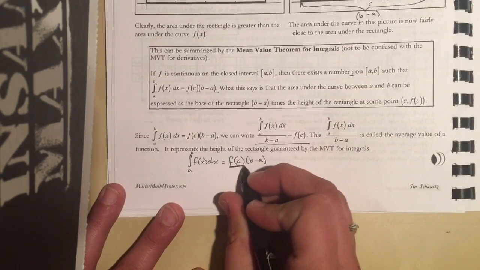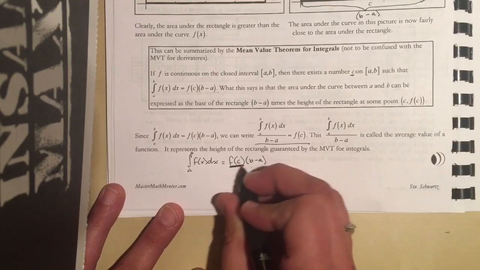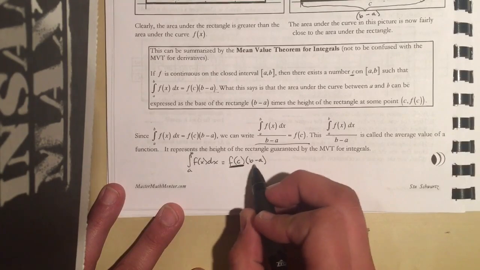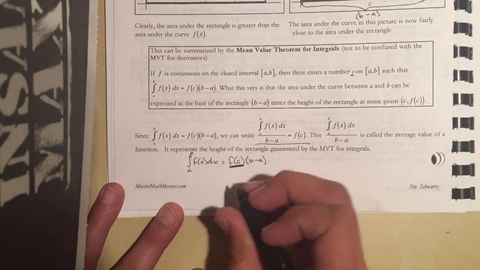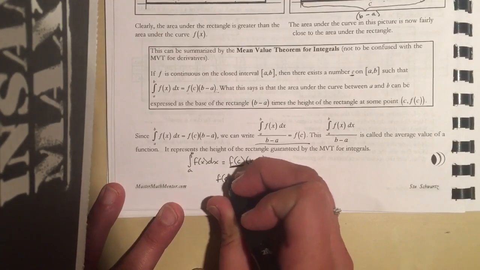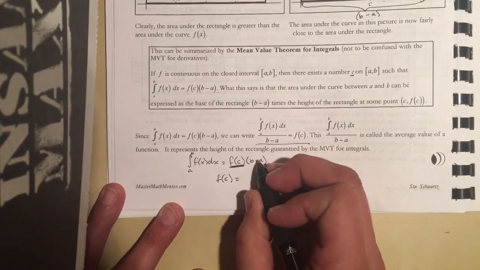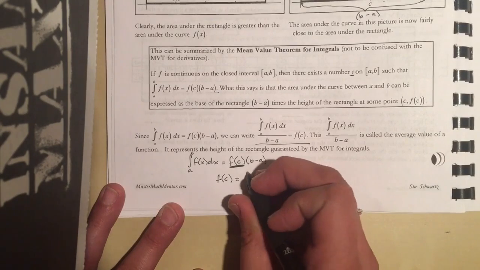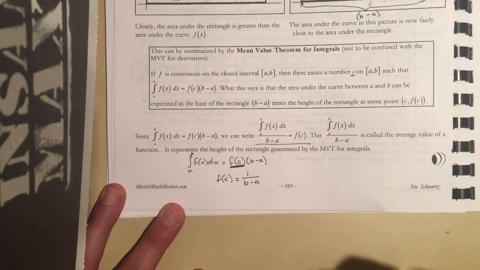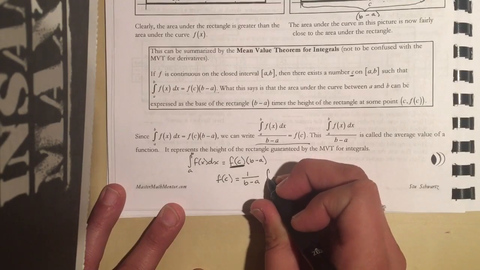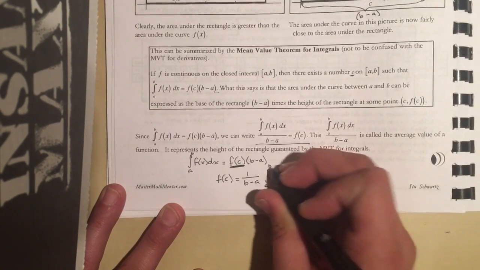If this piece right here, f of c, represents the average height, then if we divide by this, we've solved for the average height. The way that I've always seen it written that makes more sense to me: if you divide by b minus a, that gives you this coefficient in the front, and you leave the integral alone in the back.